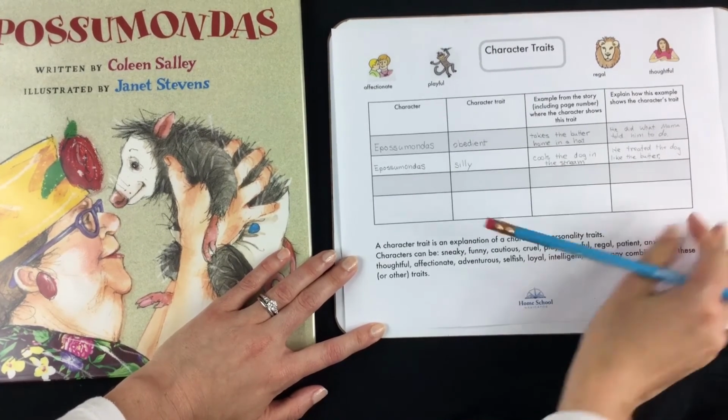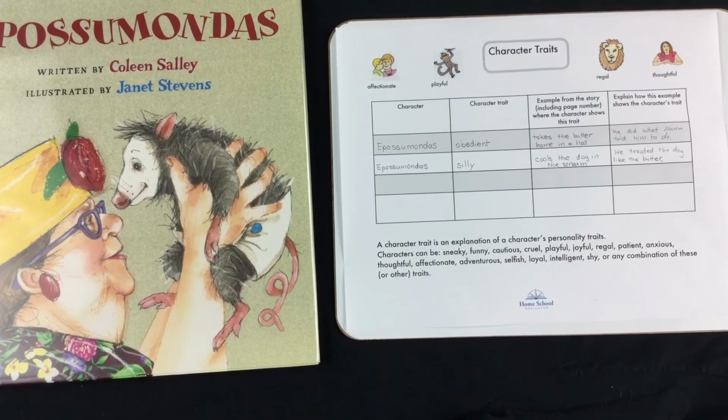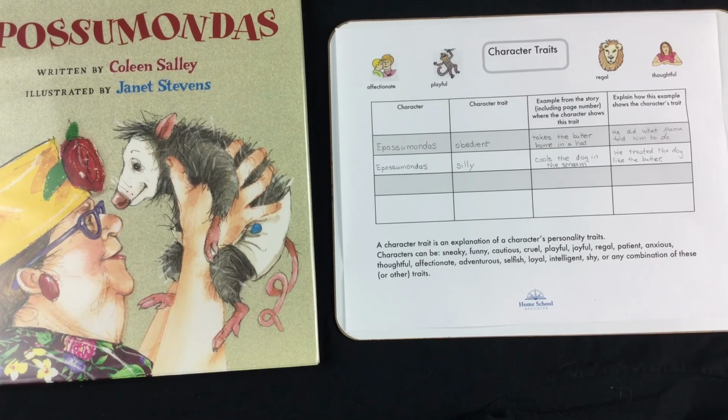All right. So now it's your turn. Go ahead and as you read your stories, try to think of the main characters, words that describe them, and evidence from the story to show that they have those character traits. Happy reading.